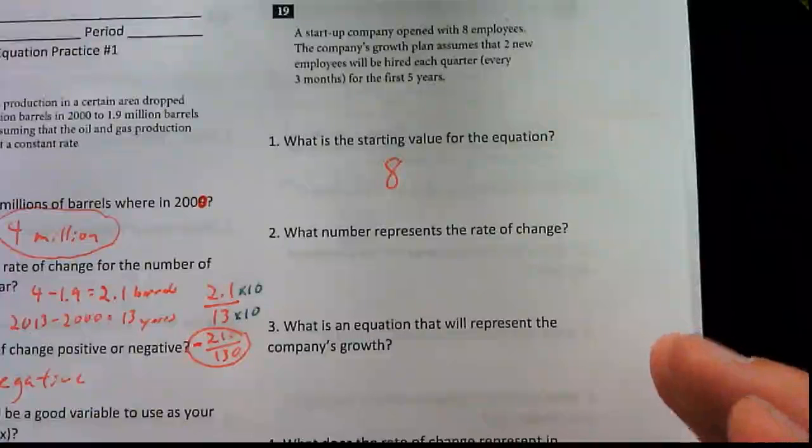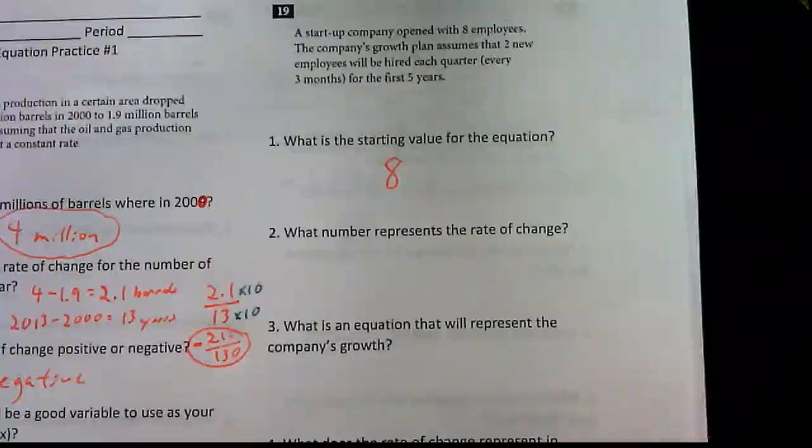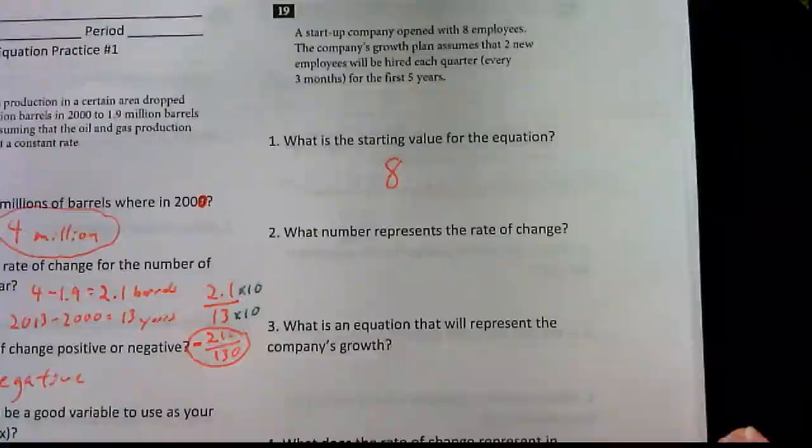Now, what number represents the rate of change? So what value up there represents the rate of change? And this one's a little bit tricky. 3. All right, you say 3. Why do you say 3? It says every 3 months. Okay. So, every 3 months, you say 2. What's the 2 represent? 2 new employees. Now, by yourselves, neither of you are 100% correct. Together, you guys have the solution, though.